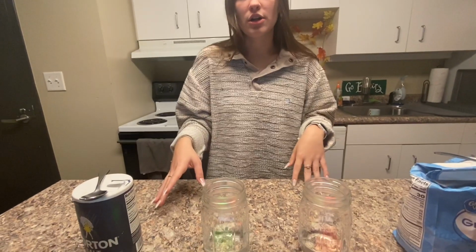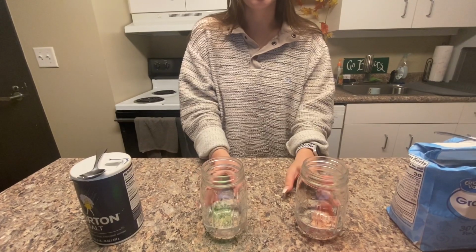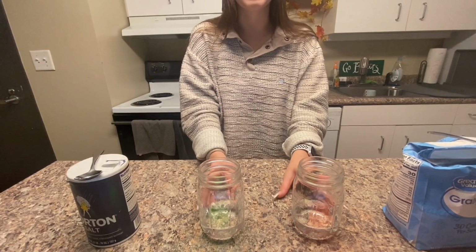So just to review, the solute is the substance that is being dissolved and the solvent is the substance that is doing the dissolving. So in this case, the sugar and the salt are going to be the solutes, and the water is going to be the solvent. And when you successfully combine a solute and a solvent, you make a solution. So every time you're drinking Kool-Aid at home, you're drinking a solution.